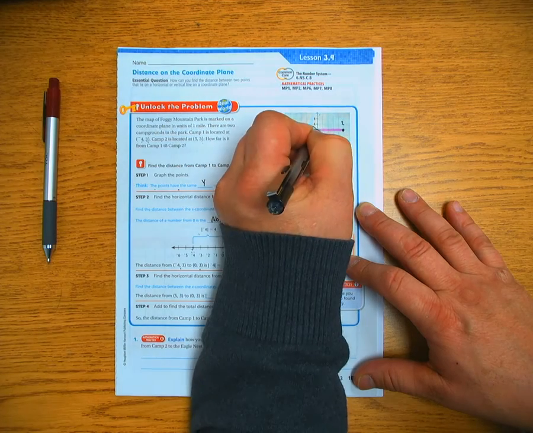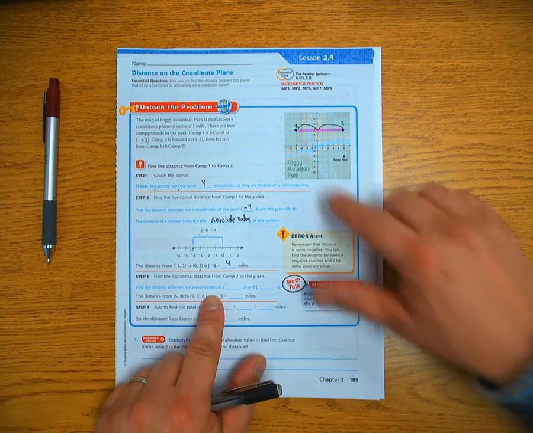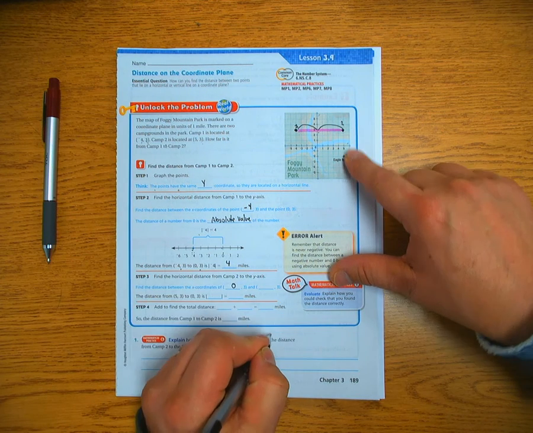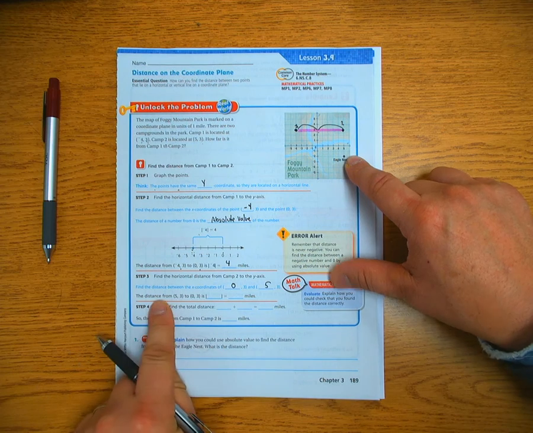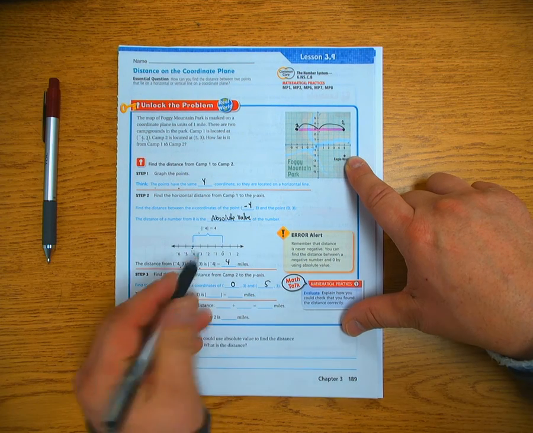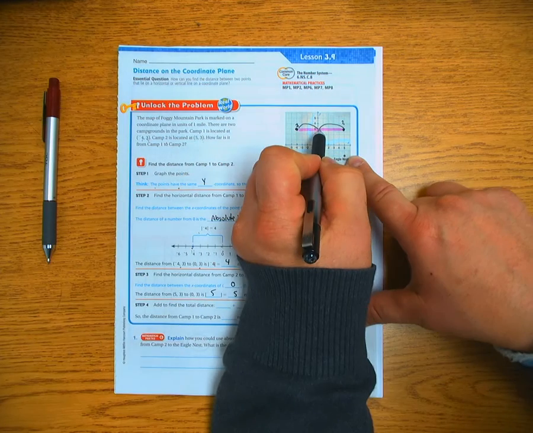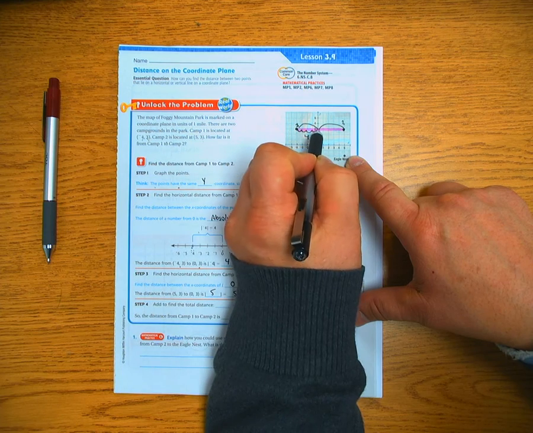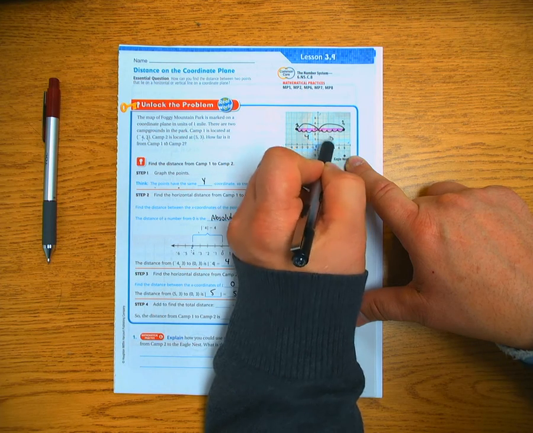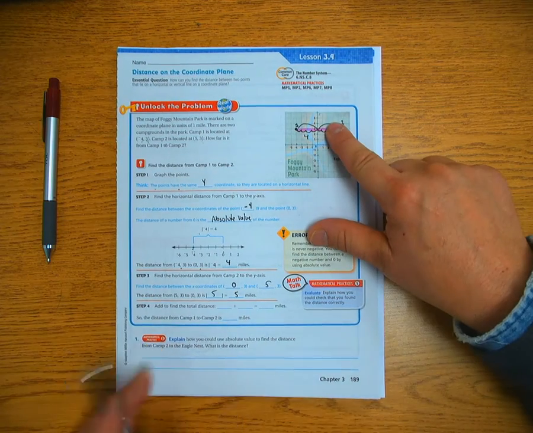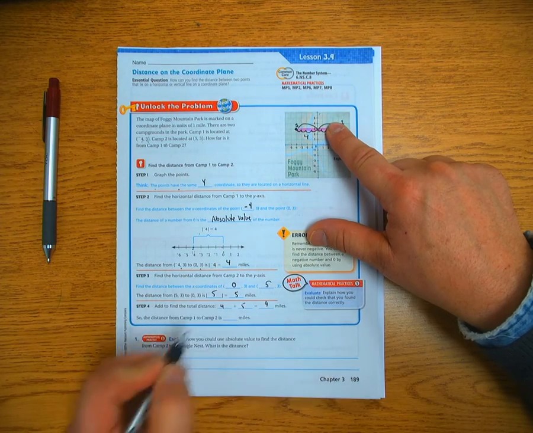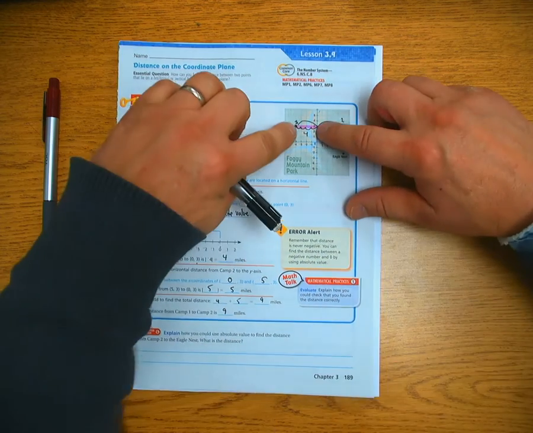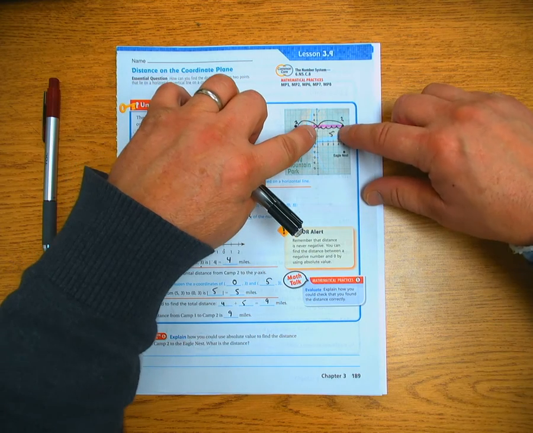Now we also have to find the distance from 0 to there. Find the distance between the x-coordinates of 0 and 5. So the distance from 5 to 0 is the absolute value of 5, or 5 miles. In other words, it's 1, 2, 3, 4 miles there, 1, 2, 3, 4, 5 miles there. 4 plus 5 is 9 miles. The camps are 9 miles apart. So we had to find the distance to the axis for 4 and then 5.